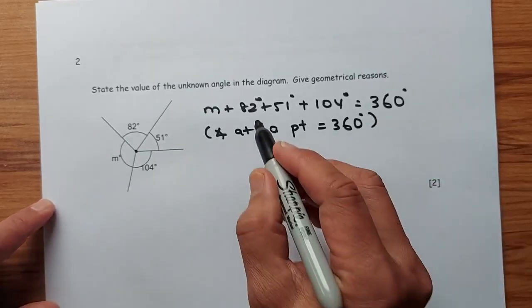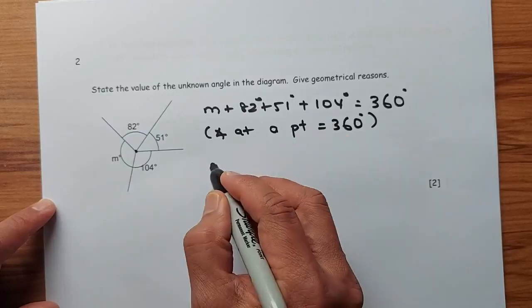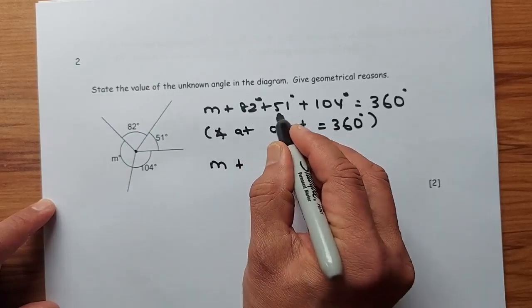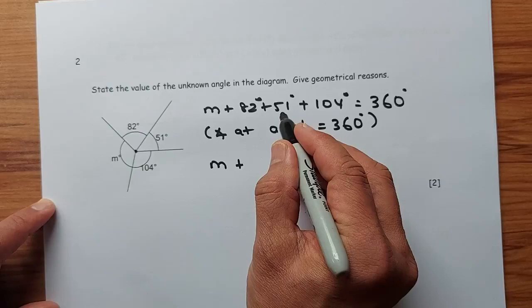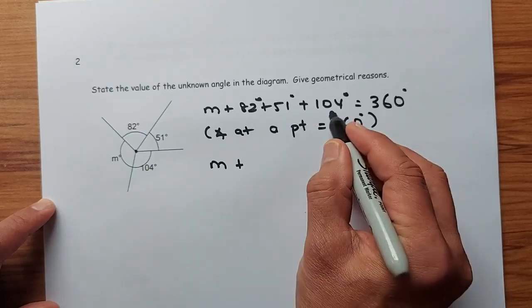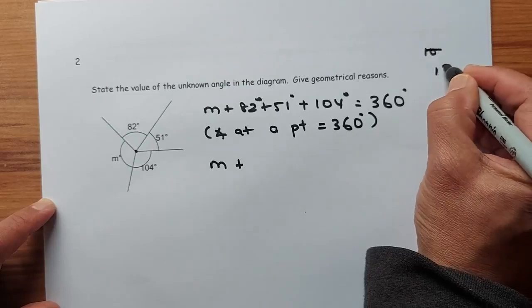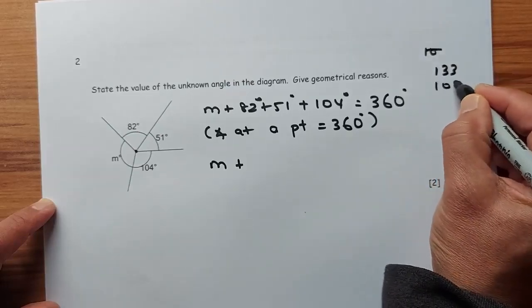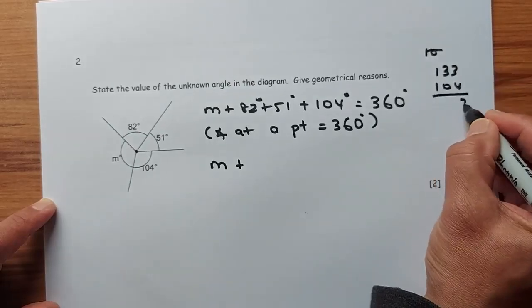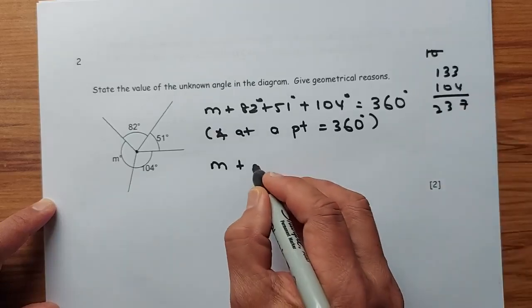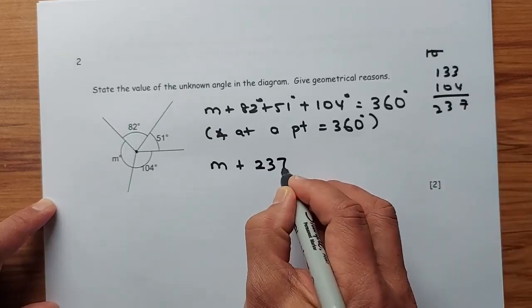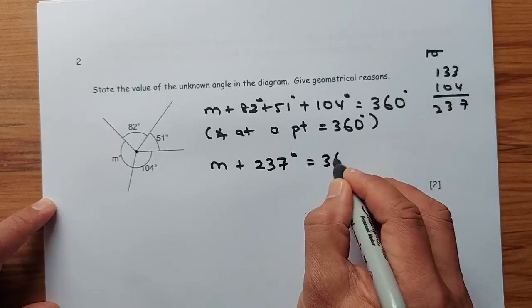Now you must add 82 plus 51 plus 104. So 82 plus 51 is 133. 133 plus 104 is going to get up to 237. M plus 237 degrees, they're going to add up to 360.